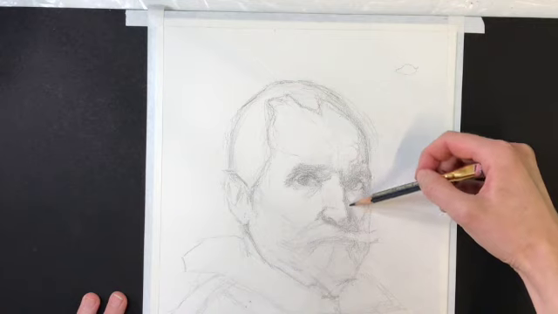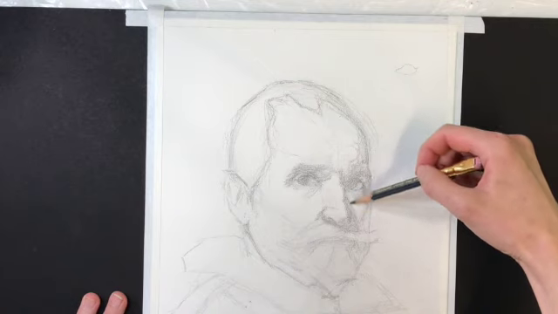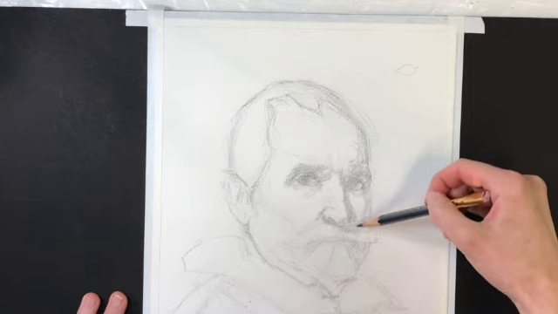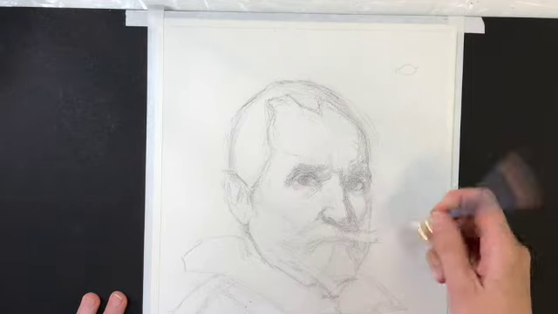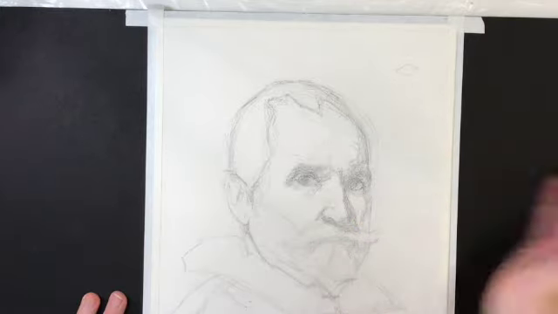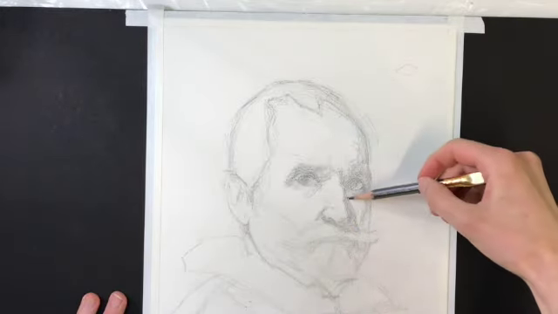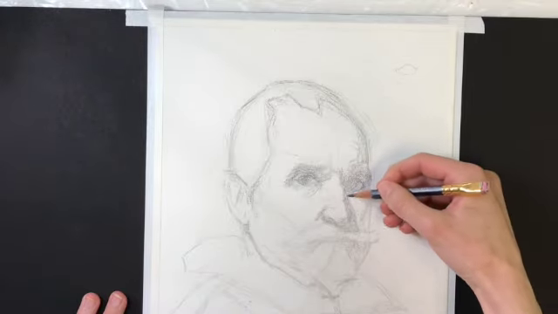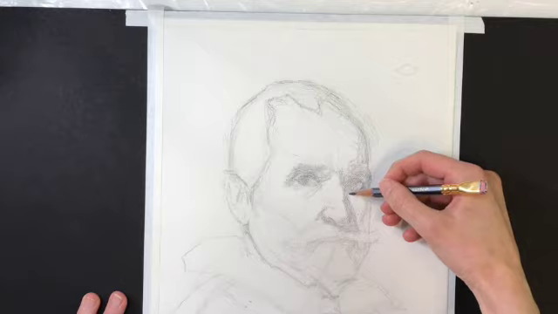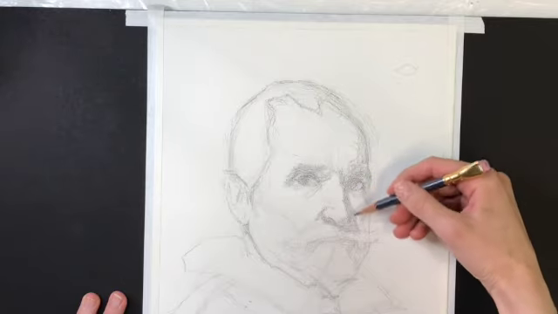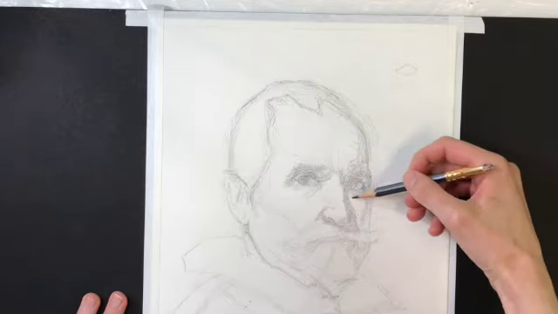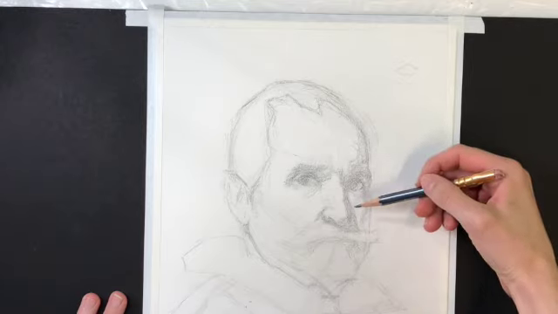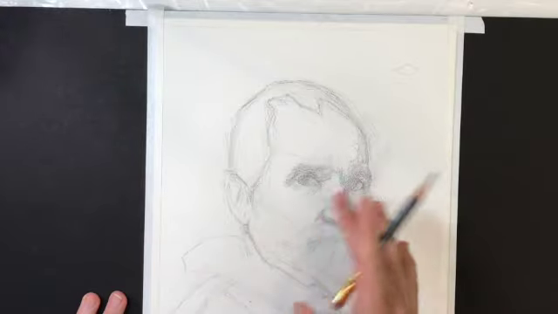And try to be as absolutely specific as possible in the shape of the shadow, really in the shape of everything. And what I mean by specific is not detailed. So there is no need to be detailed. What I mean by specific is try to be as accurate as possible to what the shape is. So there's nothing detailed about this, but I'm trying the best I can to be really specific.